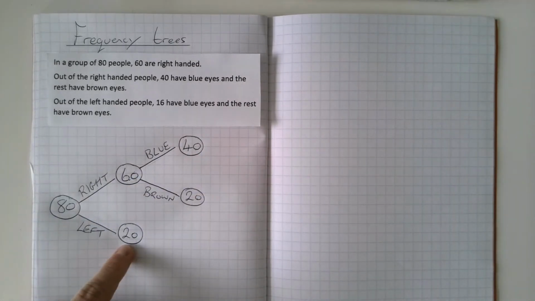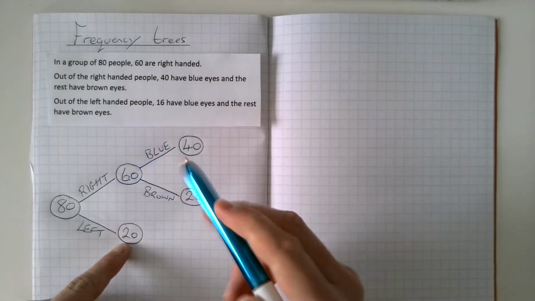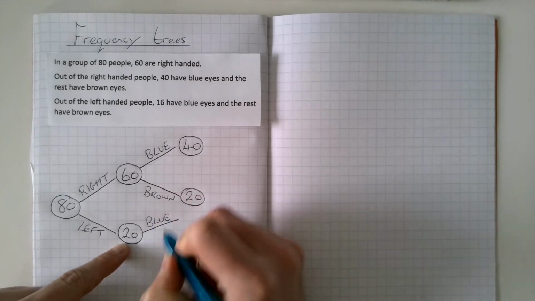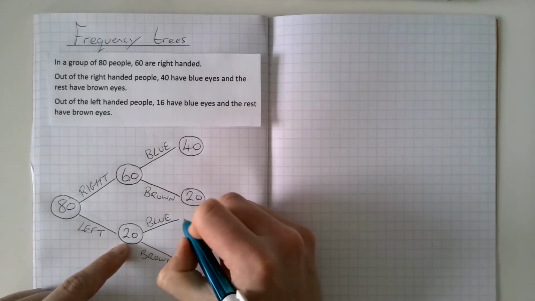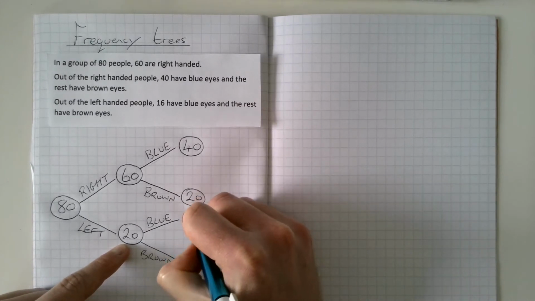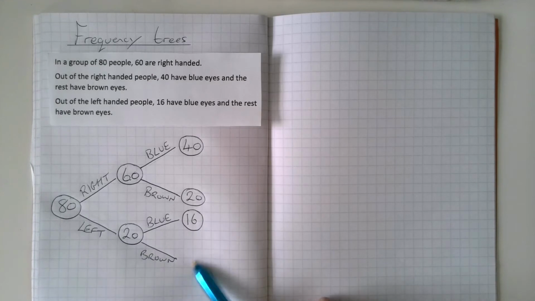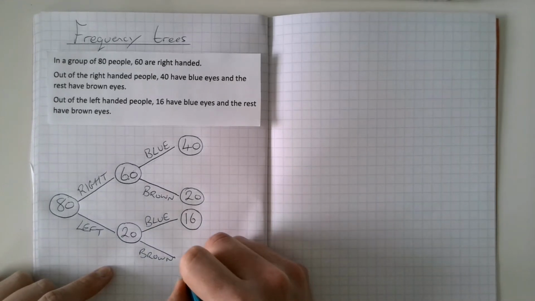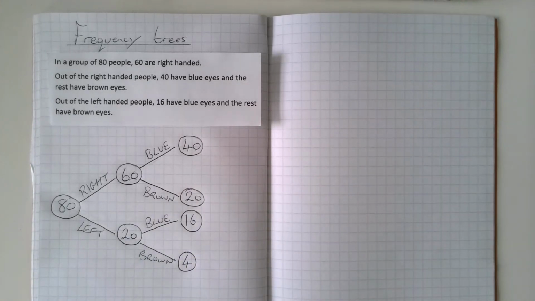Now for the left-handed people, I've got 20 altogether, and it says out of the left-handed people, 16 have blue eyes. So my two options again are blue and brown. So blue eyes, there are 16 people. And if 16 have blue eyes, well, how many are left over that must have brown eyes? Well, 16 to get up to 20, I need to add 4. So 4 people have brown eyes. And that's my frequency tree completed.